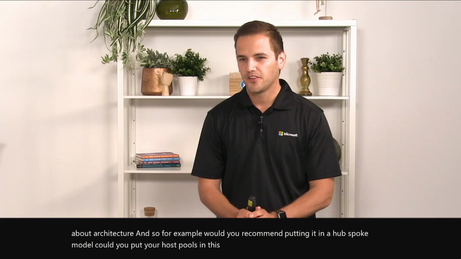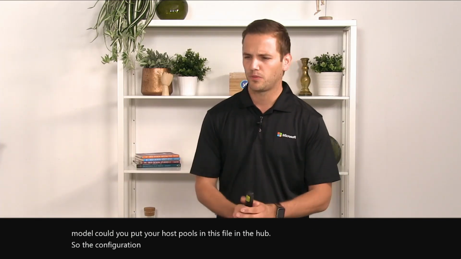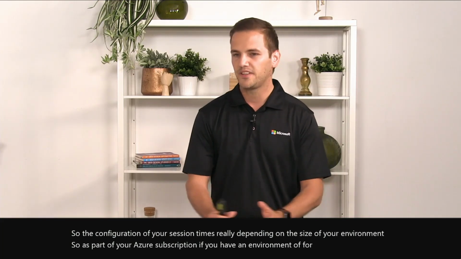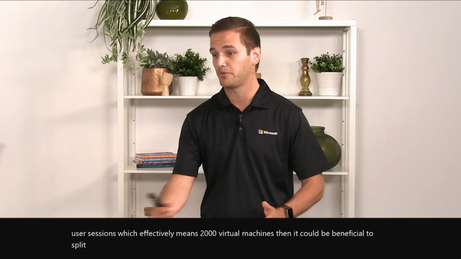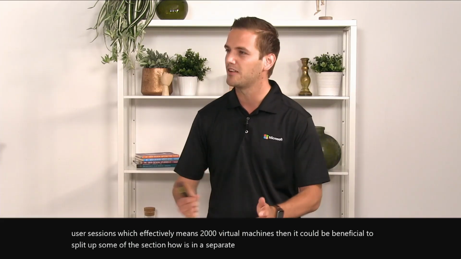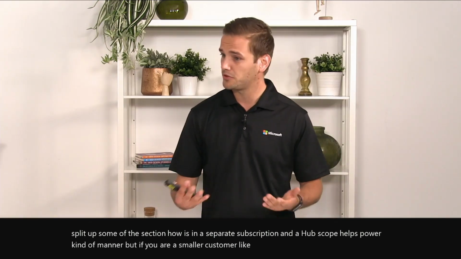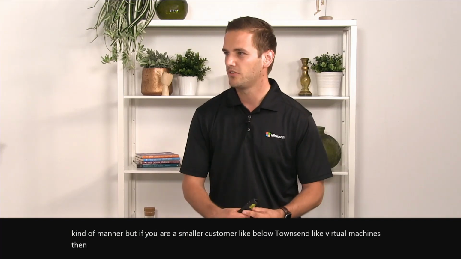A lot of it is about architecture. So, for example, would you recommend putting it in a hub-spoke model? Would you put your host pools in the spoke, in the hub? The configuration of your session host really depends on the size of your environment. If you have an environment of, for example, 20,000 user sessions, which effectively means 2,000 virtual machines, then it could be beneficial to split up some of the session hosts in a separate subscription in a hub-spoke manner. But if you're a smaller customer, below 1,000 virtual machines, then one subscription will do fine. That should be enough.